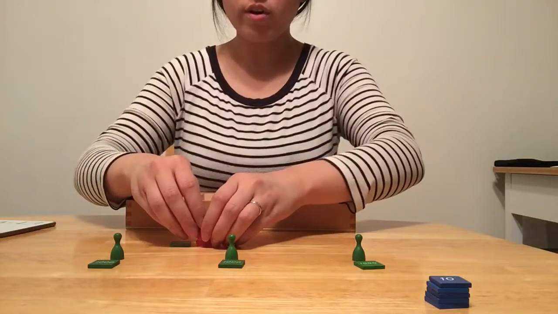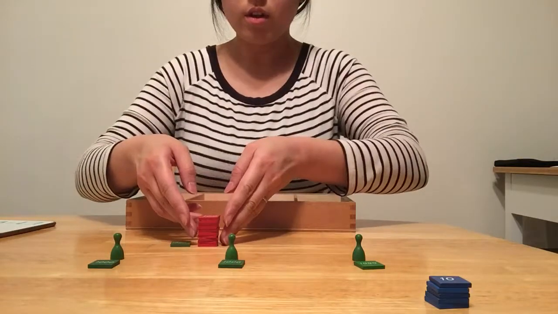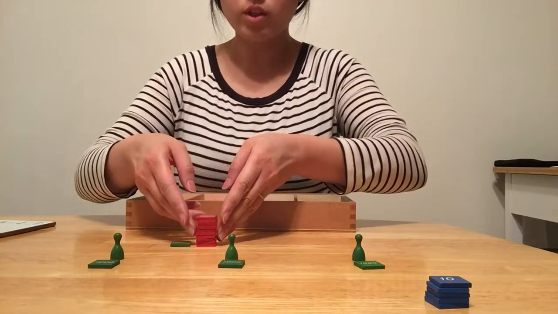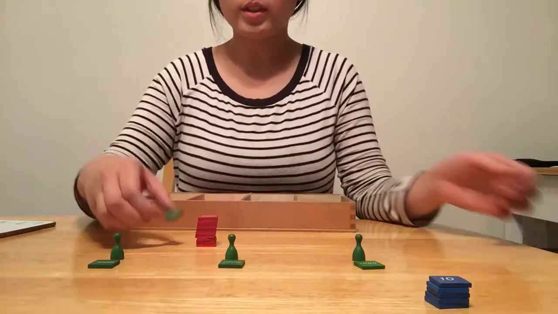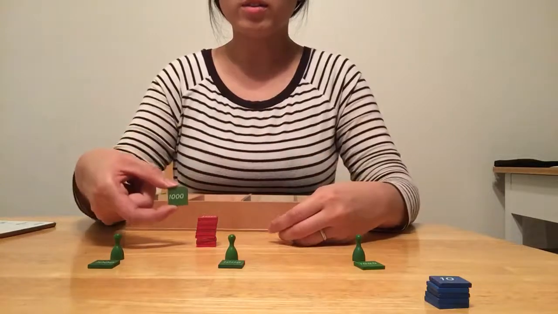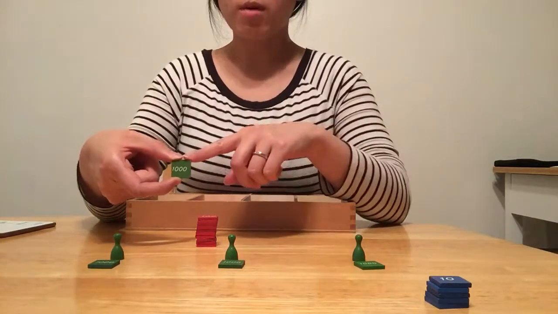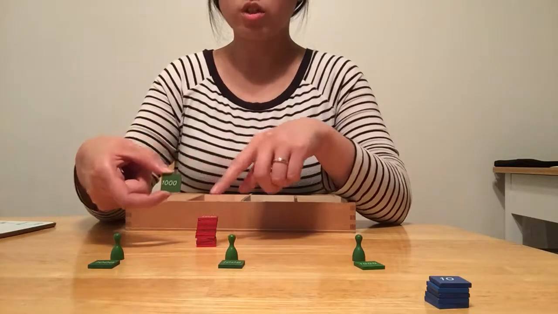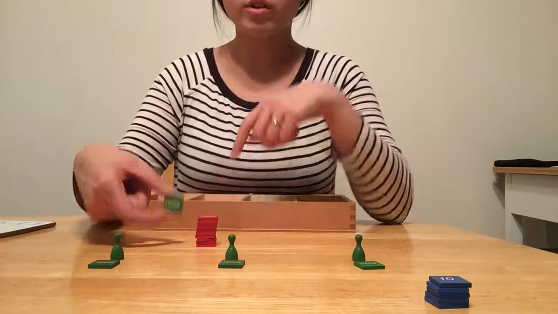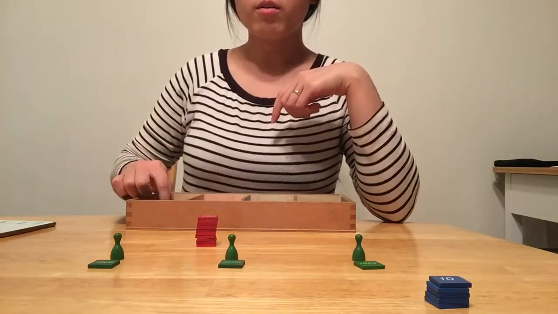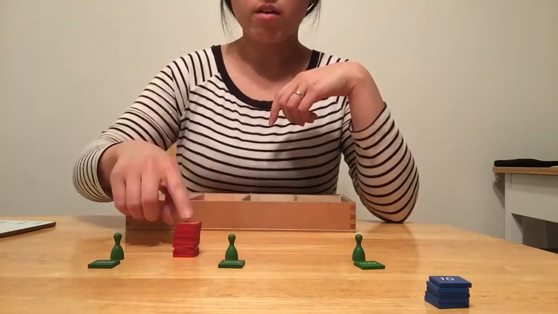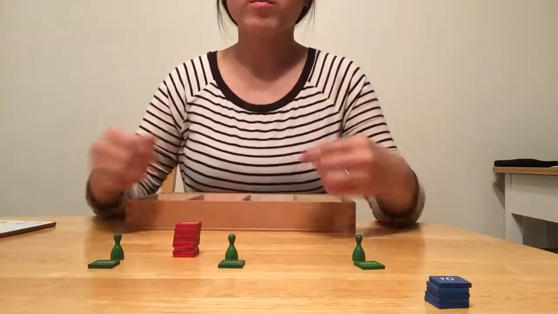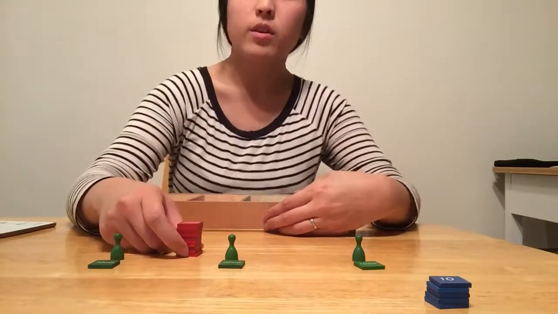So 10 100s make 1,000. It's like going to the bank when you want to exchange a $10 bill for two $5 bills instead. So I had 1,000 with just one stamp. However, I want to exchange this for 1,000 with hundreds. So I'm going to put the 1,000 stamp away and I'm going to grab my stack that I exchanged it for. So I have 1,000 here.